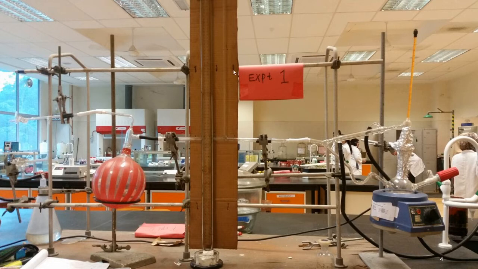So this is the setup for experiment 1. We can't do this, so I'm just going to explain to you what's going on here. This is where the tert-butyl alcohol is going to be. There are boiling chips in here so that it will boil evenly. It's wrapped with aluminum foil so that the vaporization process is contained in there. Then you have the Liebig condenser here.